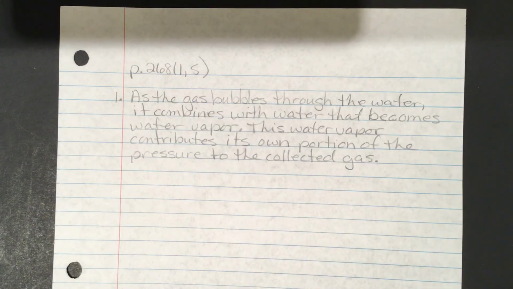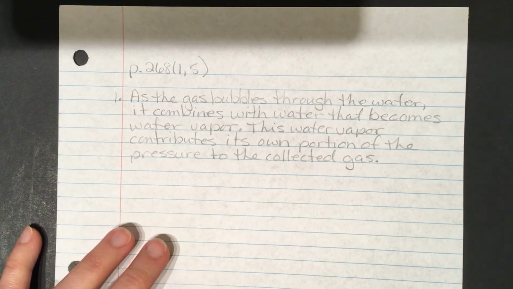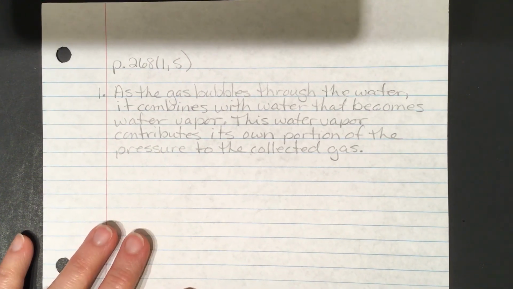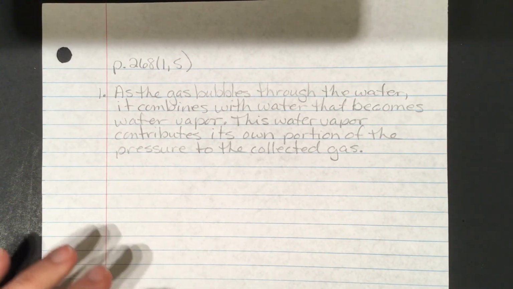Okay, so number 1 says, why is gas collected over water not pure? Now, at first I thought I was going crazy. I'm like, why did I assign this problem with this section? It should have been with the previous section, but actually the book messed up. They put it in the wrong section, but it's always good to review. So, hey, let's review. The reason is, as the gas bubbles through the water, it combines with water that becomes water vapor. This water vapor contributes its own portion of the pressure to the collected gas. So that's just a review of partial pressures.